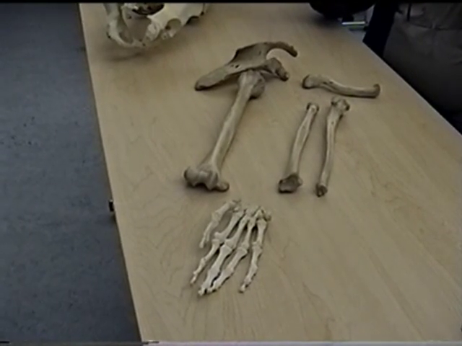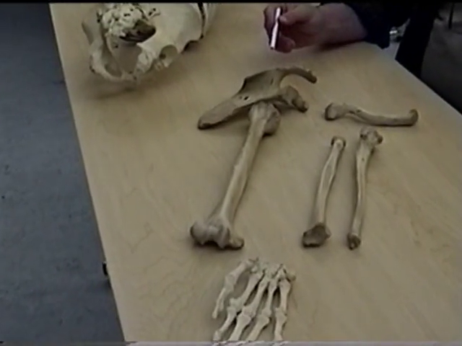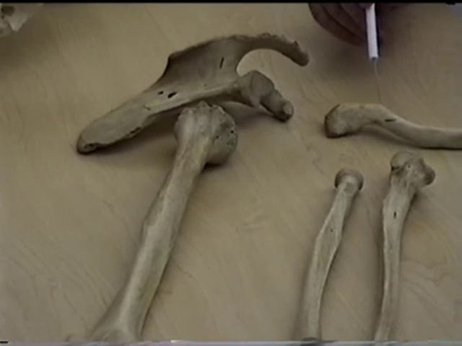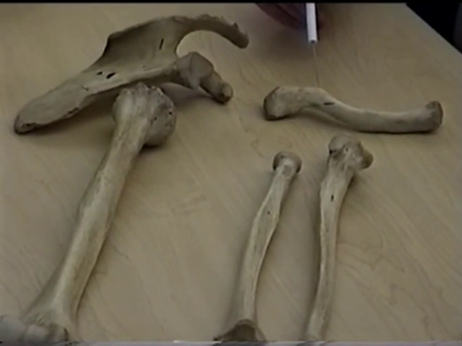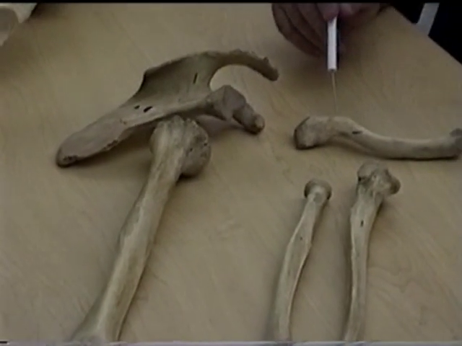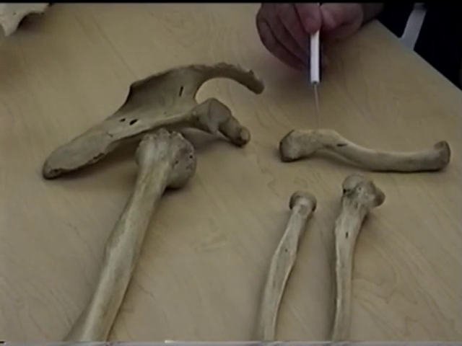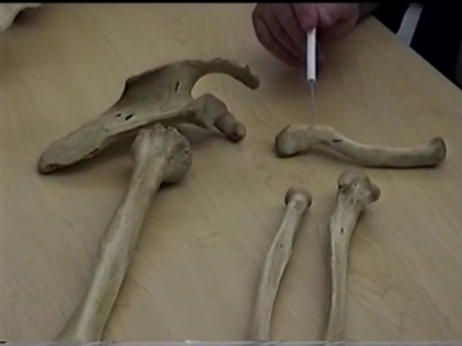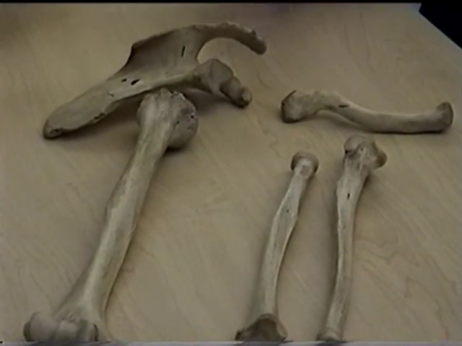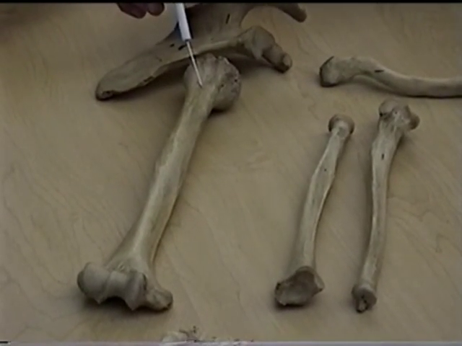So the pectoral girdle is actually comprised of two bones: this really flat bone that we're seeing here, which is the scapula, and this long bone here, which is the clavicle. The scapula and the clavicle are responsible for connecting your arm to the axial skeleton that we did in the last lab. As we move away from these two, the large bone of the upper arm is this one, which is the humerus.